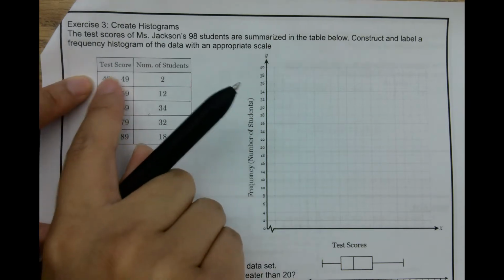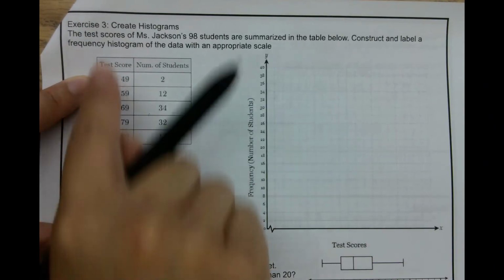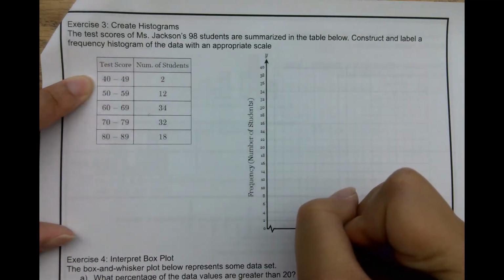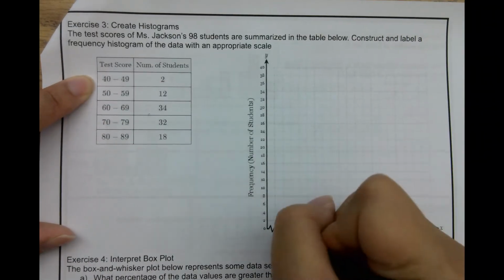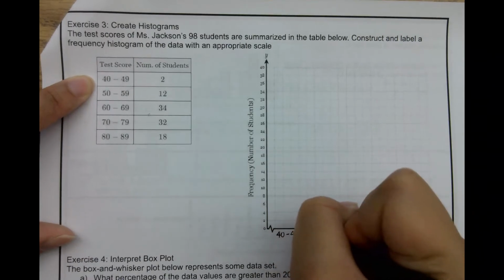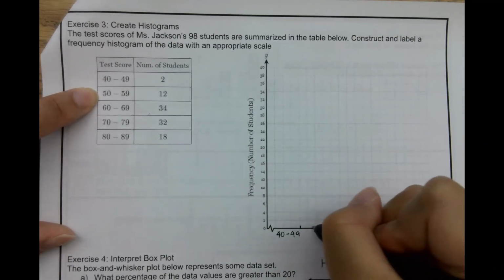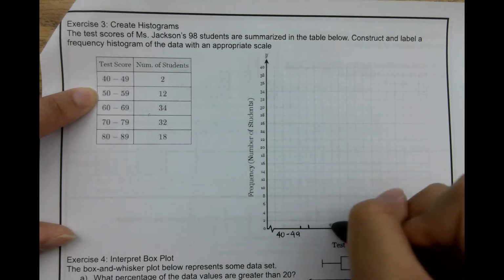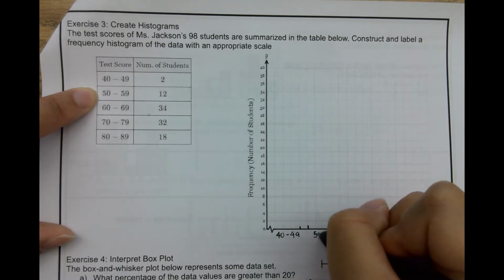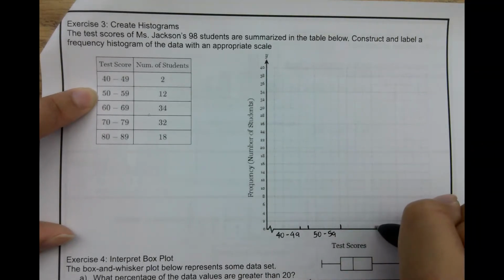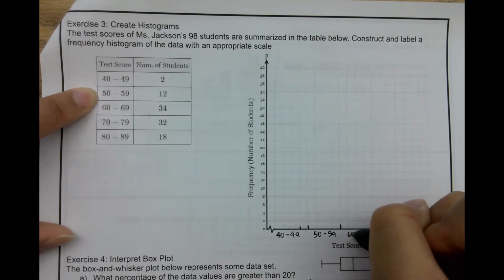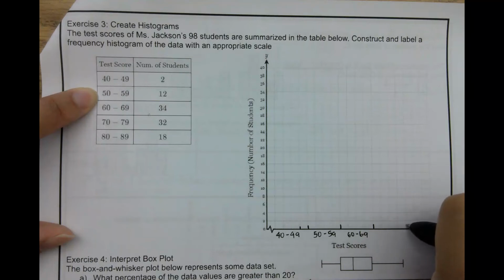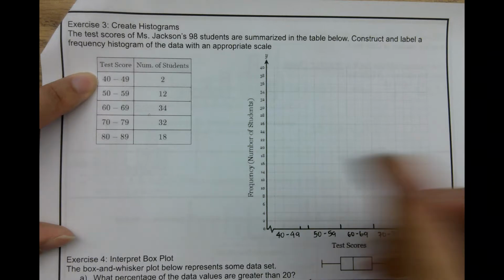Okay, so here, these are my different test score ranges. So I'm going to do 40 to 49. Okay. On yours, it's not very clear, so just try to make it as even as possible. Oh, maybe I should have done 4. Okay, 50 to 59 will be here. 60 to 69 will be here. 70 to 79 will be here. And then 80 to 89 will be here. Okay, so that's 2, so 2 students.